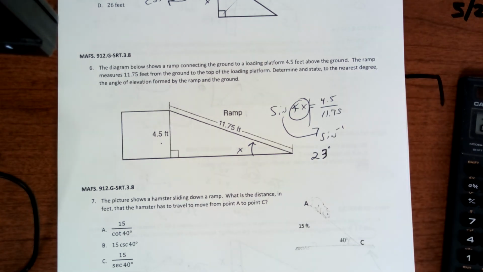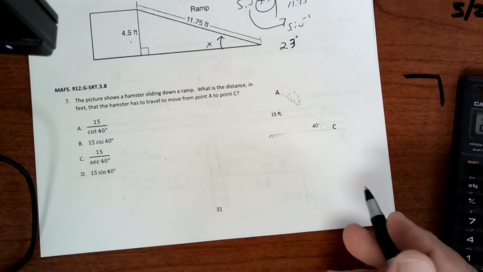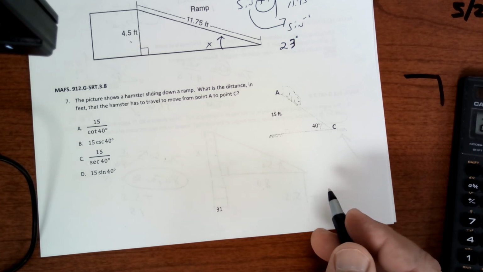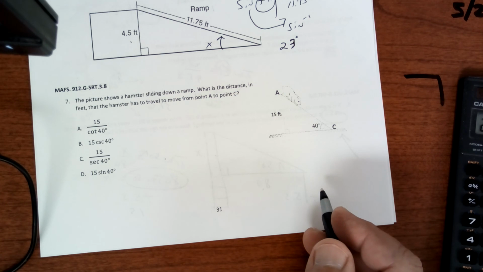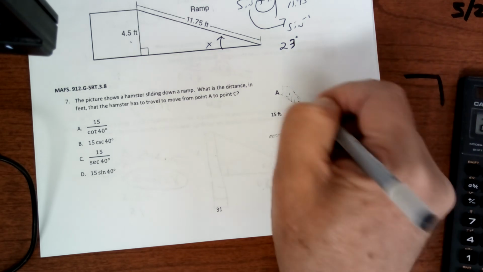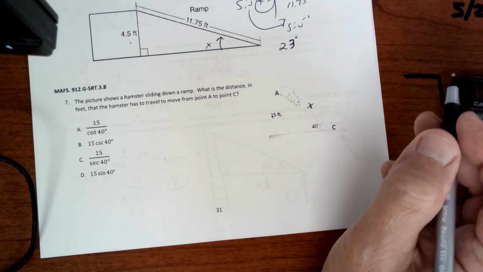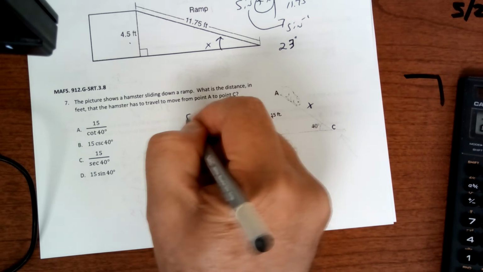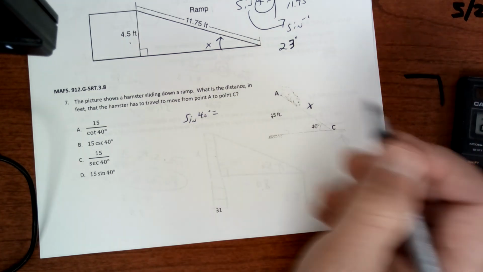All right, number 7, it says, I guess there's a diagram here. All right, so you're looking for the hypotenuse, I guess. All right, so let's see what's going on. So if we're looking for this, this is going to be opposite over hypotenuse, and that one is going to be the sine of 40 degrees is equal to opposite over hypotenuse.